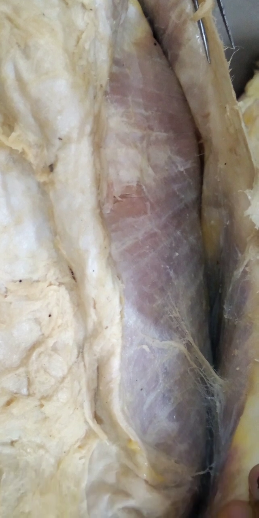The action of transversus abdominis is axial rotation of the vertebral column, the lumbar vertebral column. The external oblique, internal oblique and transversus abdominis, the contraction of these three muscles will cause intra-abdominal pressure to be raised.